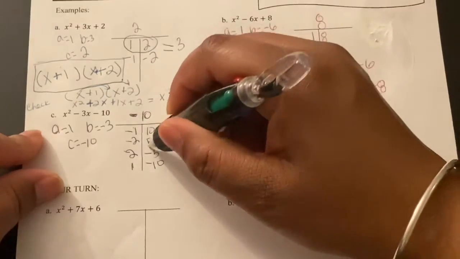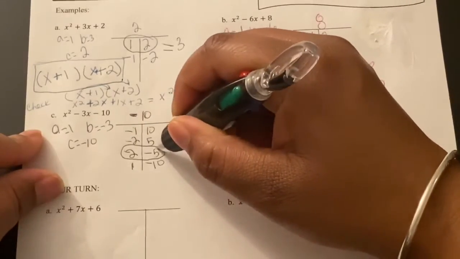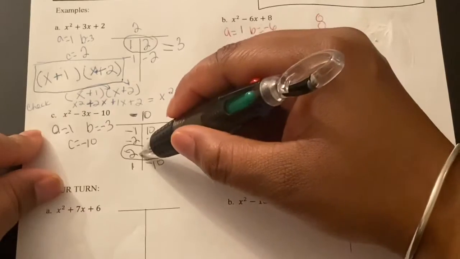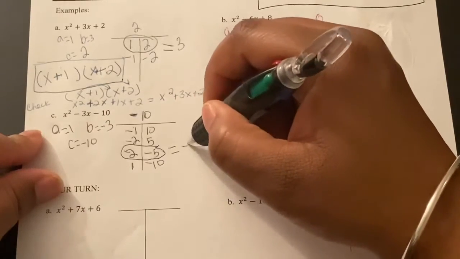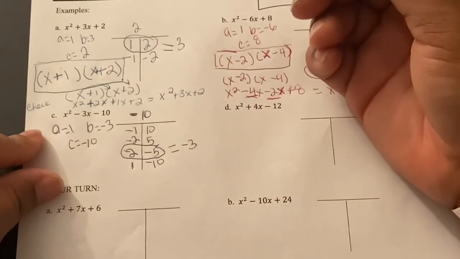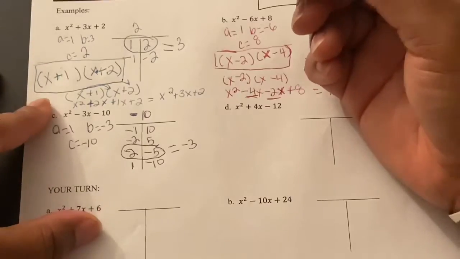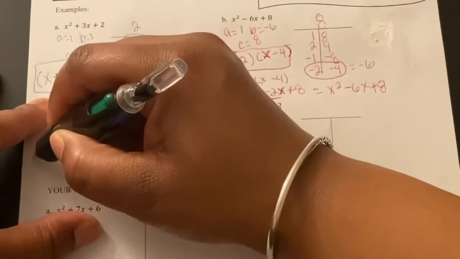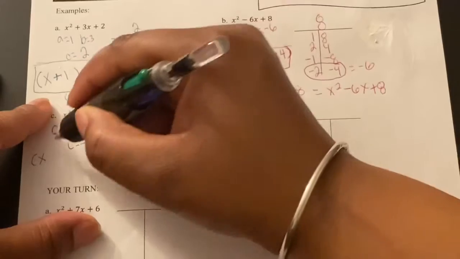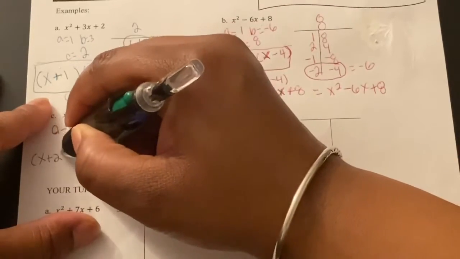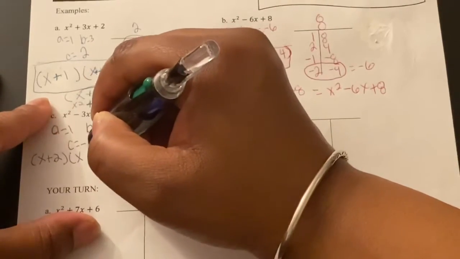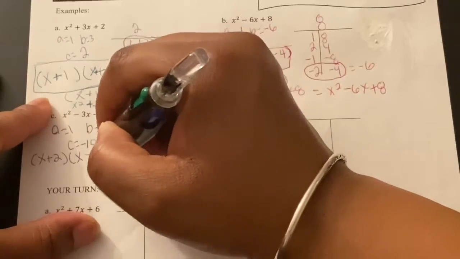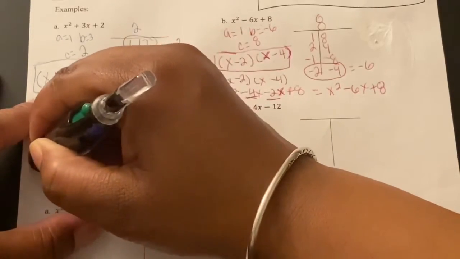Well, 2 plus negative 5 is negative 3. Okay. So I'm going to write them out as factors. x plus 2, because 2 is positive, and x minus 5, because 5 is negative. And that's my answer.